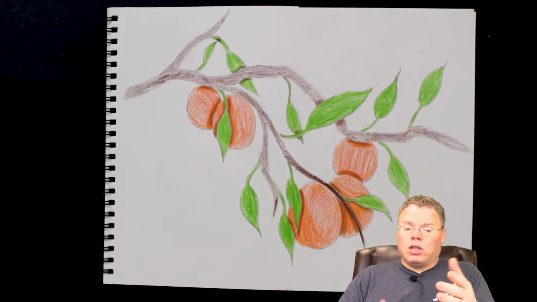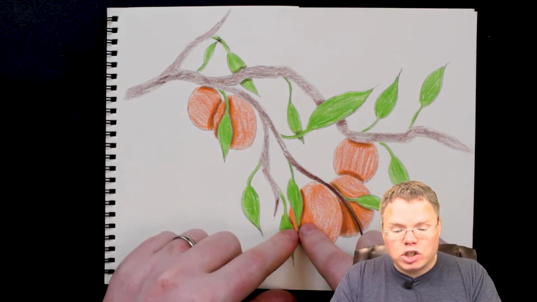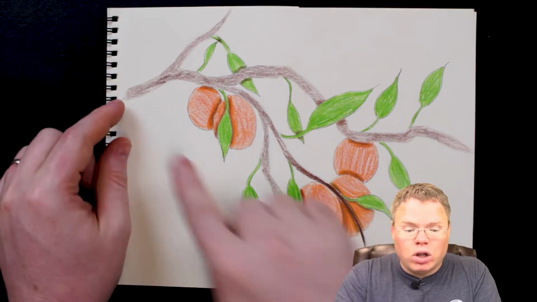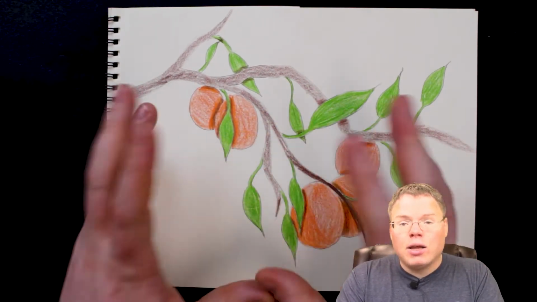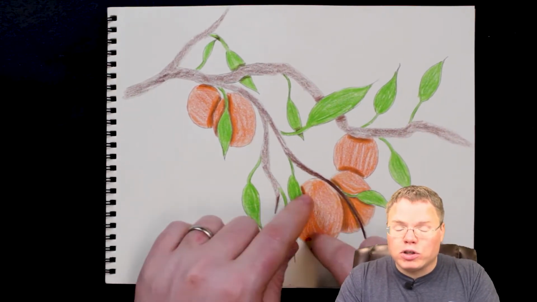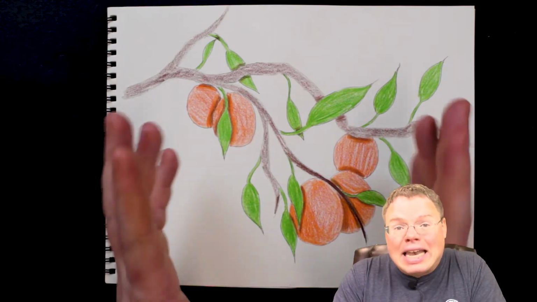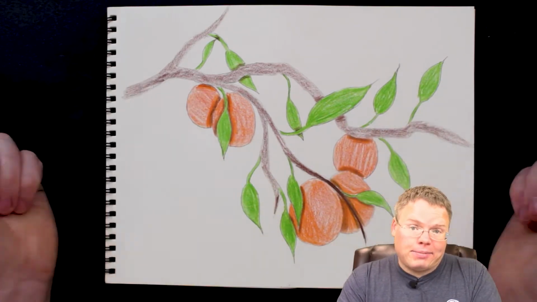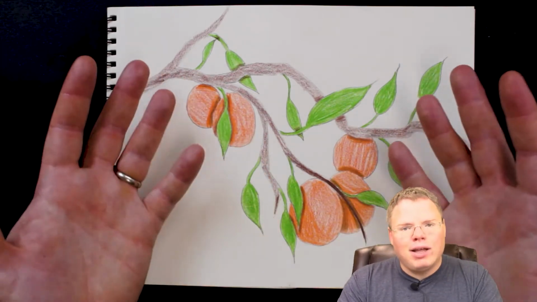So for starters, let's look at last week's picture and remember that we had organic shapes, no straight lines at all. Even our branches were wobbly, wonky, jagged, bumpy. No straight line. Even our circles weren't perfect circles. They were kind of squashed and lumpy, and that's what nature looks like. And as we make a nature scene today, we want to keep those things in mind.